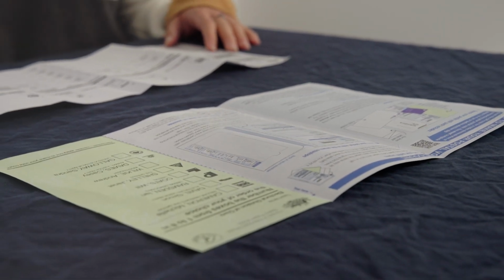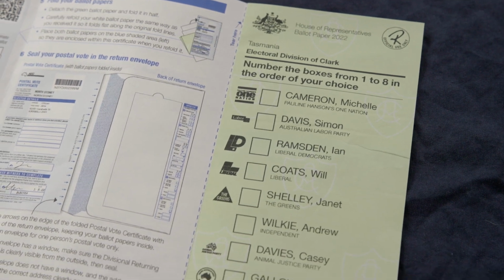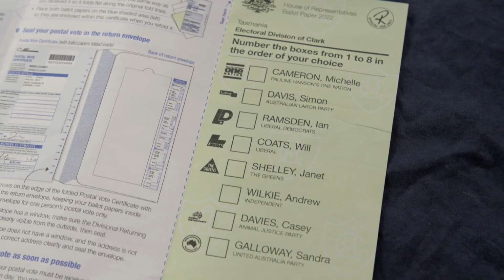You label the boxes 1 to 8 in the order of your choice, with 1 being the candidate that you'd like the most to be sent to Canberra, with 8 being the least preferable. Only one candidate will be sent to Canberra on behalf of the people in the federal division of Clark. So Clark is the electoral division for Hobart, for the Greater Hobart regions.